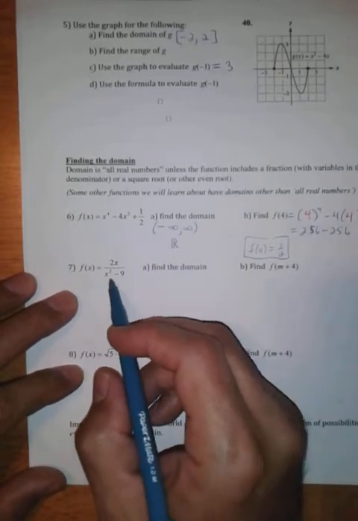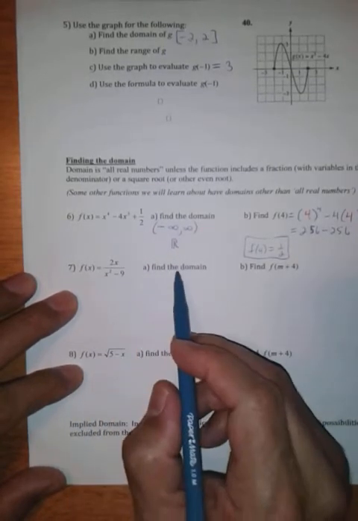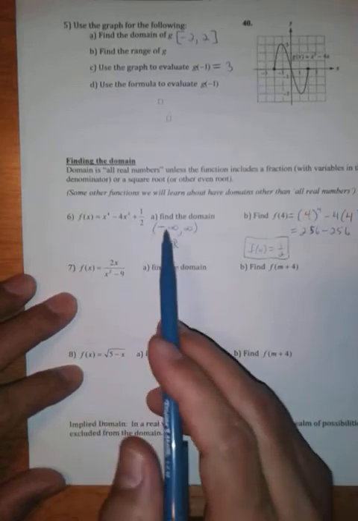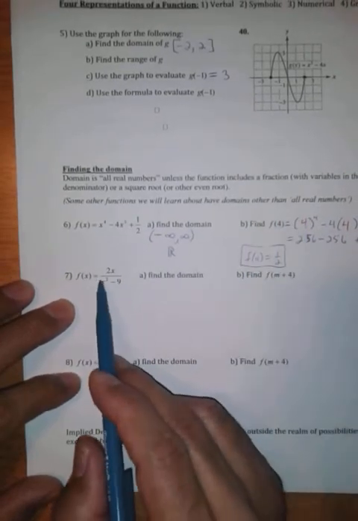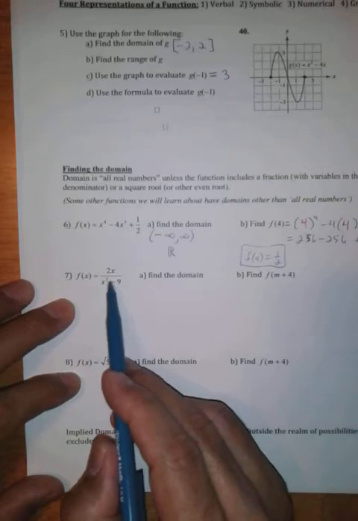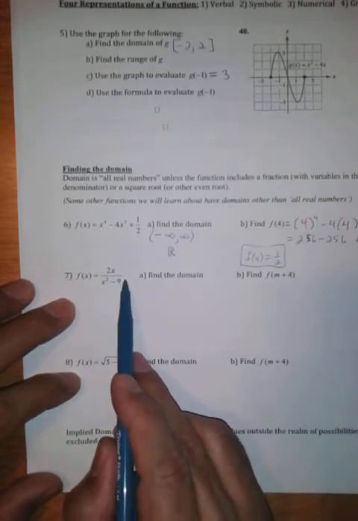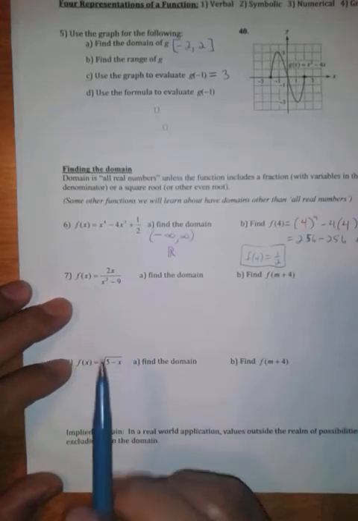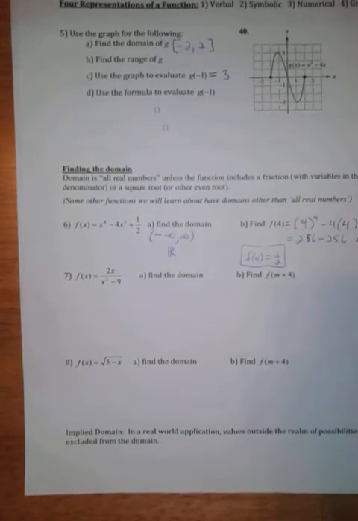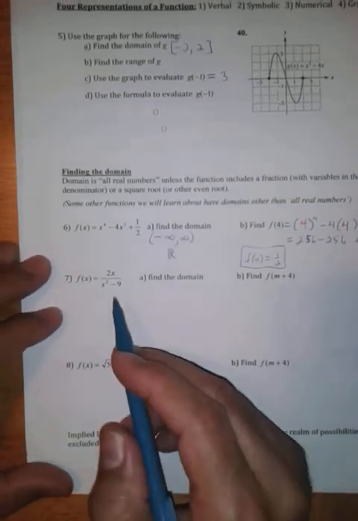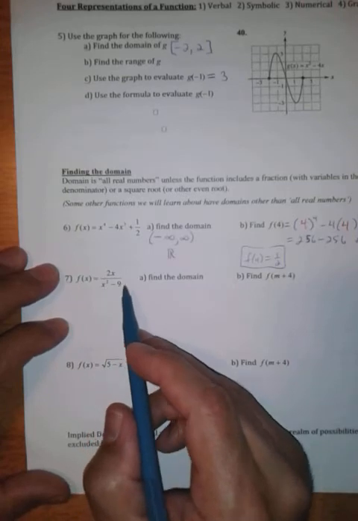All right, so number 7, f of x equals 2x over x squared minus 9. Find the domain. So why is it that we have to be careful when the variable is in the denominator? Well, because there are values of x that'll make the denominator 0, right? And you cannot have denominators of 0. And we'll look at the square root also as far as, why is the domain not all real numbers. So what values of x would make the denominator 0?